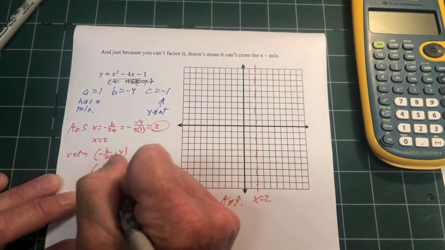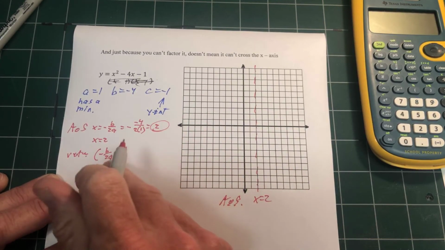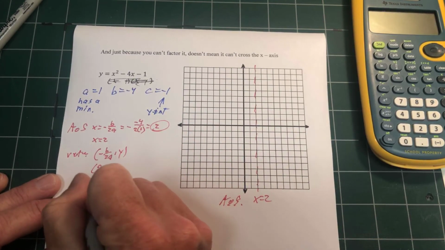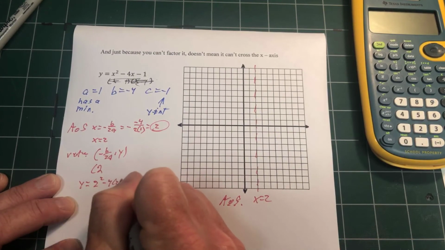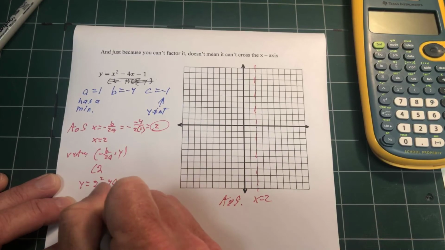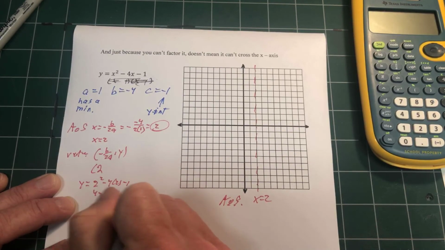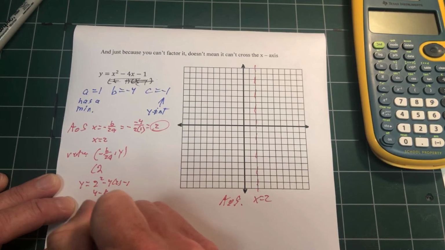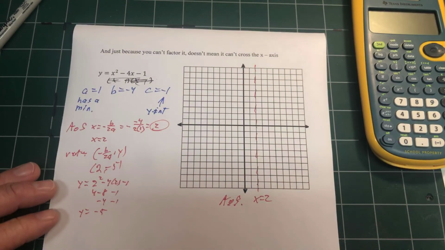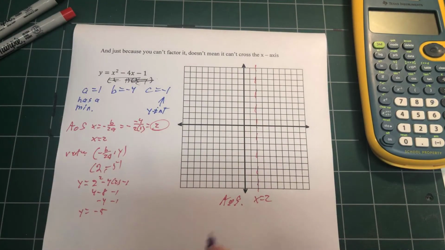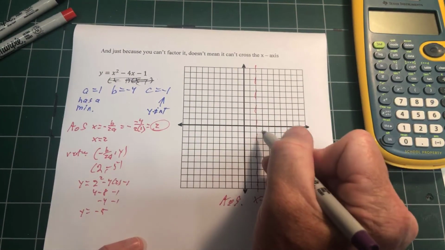Y equals 2 squared minus 4 times 2 minus 1. 4 minus 8 minus 1. 4 minus 8 is -4, minus 1, -5. So my vertex is right here at 2, -5. 1, 2, 3, 4, 5. Right there.